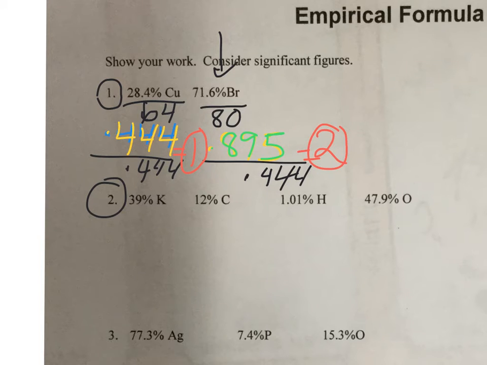Okay. So now, this means that you have 1 copper and you have 2 bromine. This chemical formula is your empirical formula. Okay? What questions do we have so far? So we're just basically working backwards. Yes, and later this week I'm going to show you how to get those percents.